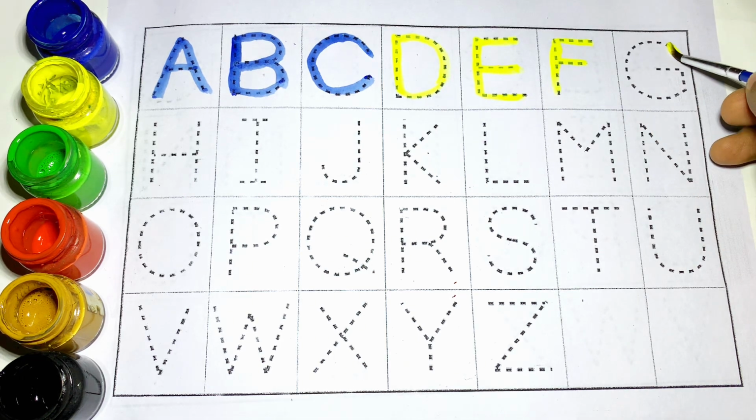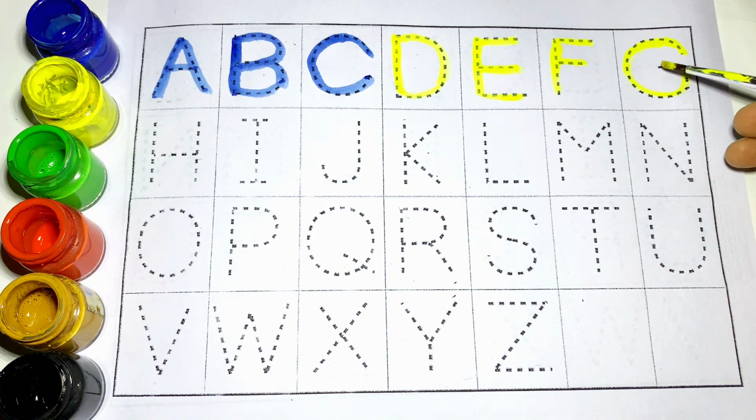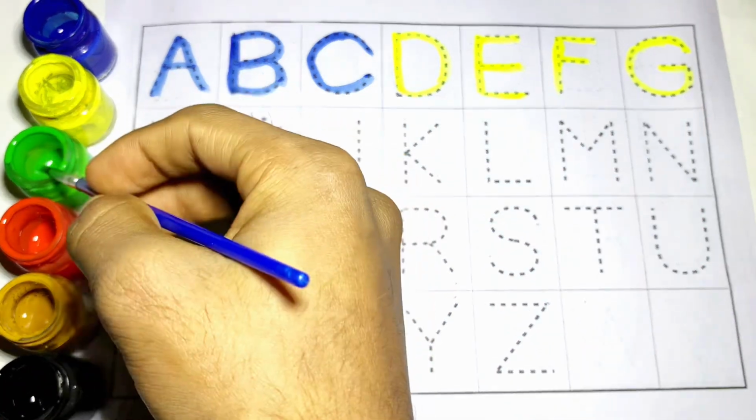G. G is for God. G is for glass. Kids, now draw H. H is for hand. H is for helicopter. And use green color.